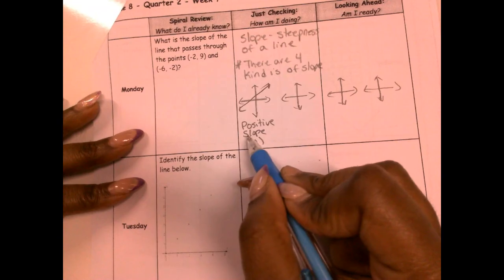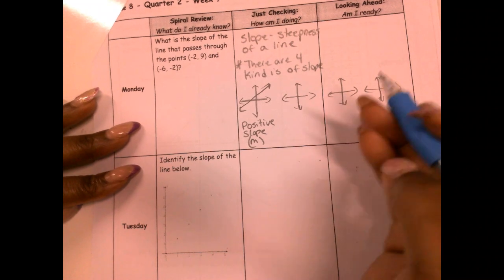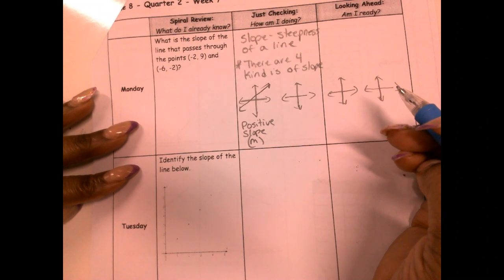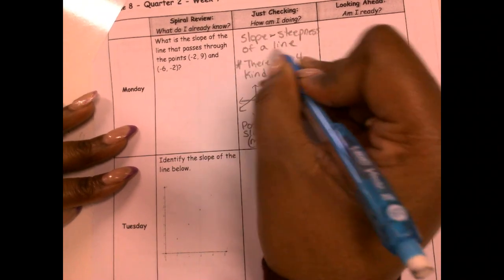Kate, write this down, baby. The other kind, yes. There's no word next to slope. There's no word besides slope. It's just slope. Right up on top. Positive. Like the top where it says the definition. Slope is the steepness of a line.